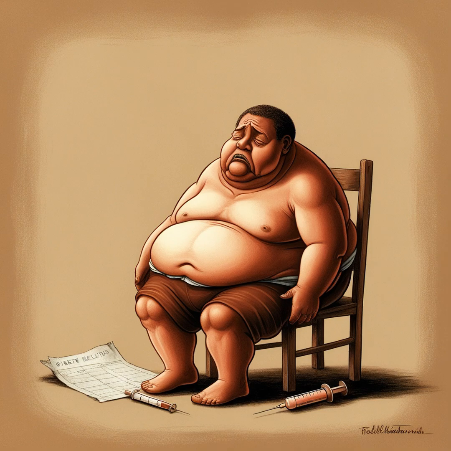Next steps. If you notice symptoms or have abnormal test results, consult a healthcare professional for proper diagnosis. Early diagnosis and management are crucial to preventing complications like heart disease, kidney damage, and neuropathy.